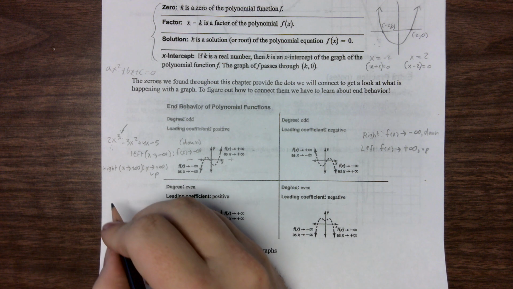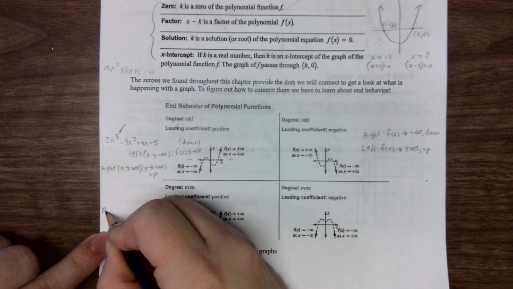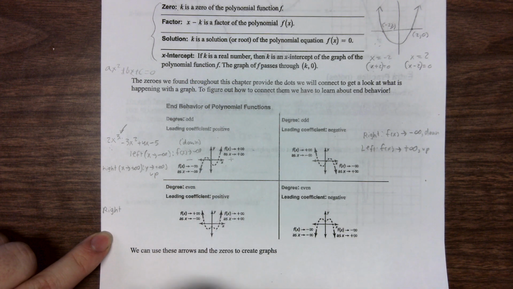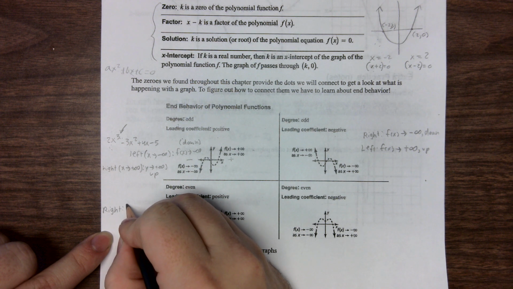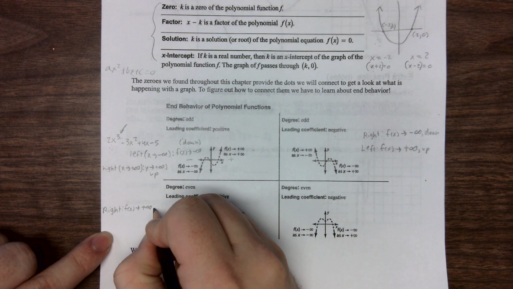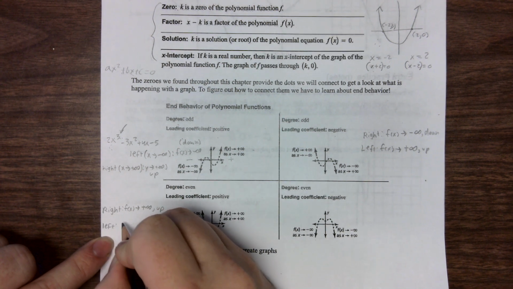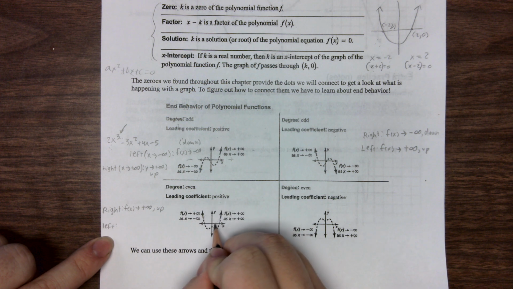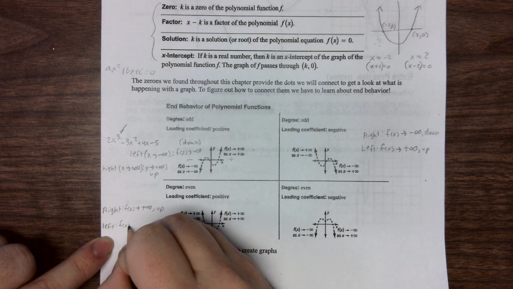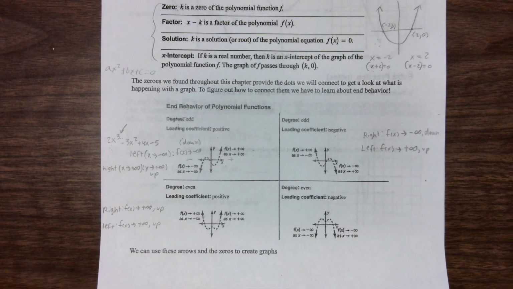So we can say as we're going to the right for an even and positive, our f of x is going to approach positive infinity. It goes up. The same is true for when we go towards our left. So as x approaches negative infinity, our y value, our f of x, will approach positive infinity as well. It will also go up.